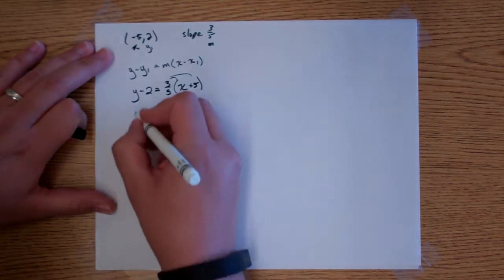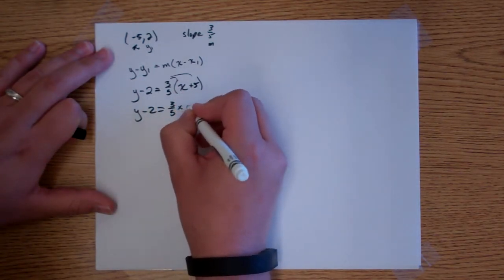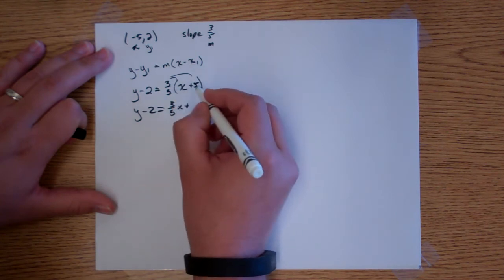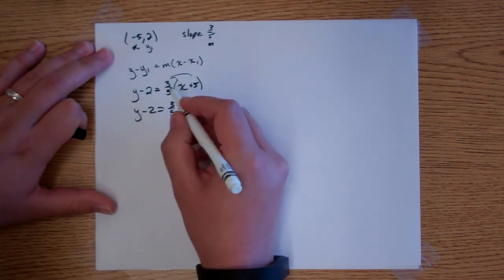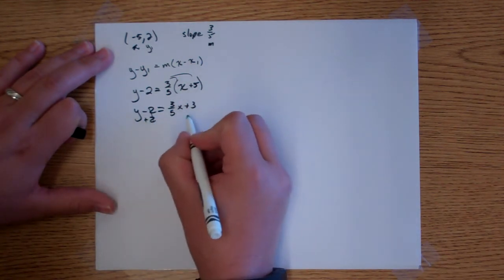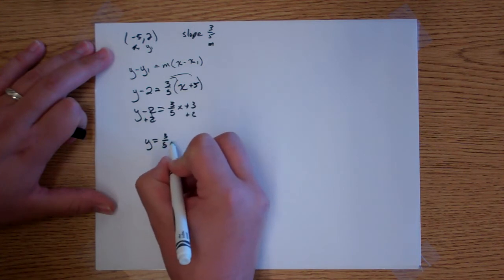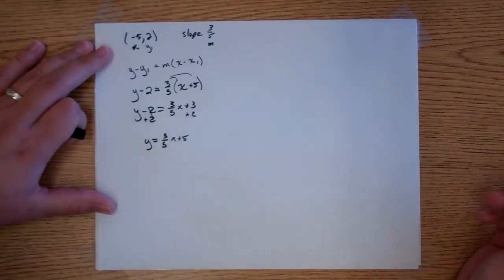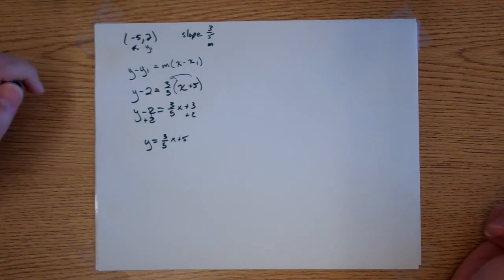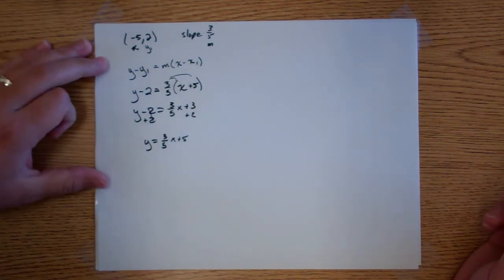Now we want to distribute through. y minus 2 equals 3/5 x plus 3/5 times 5 is just 3. The 5's end up canceling out. Now we're going to add 2 because we want y by itself. So y equals 3/5 x plus 5.